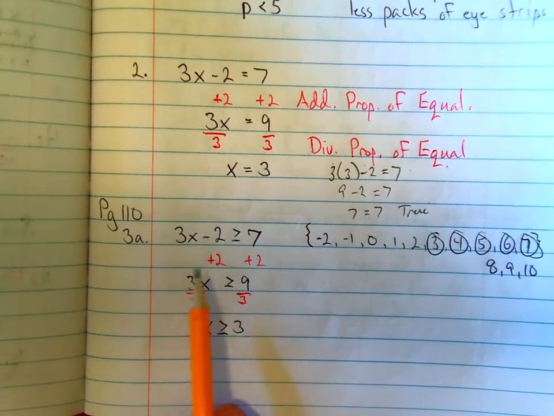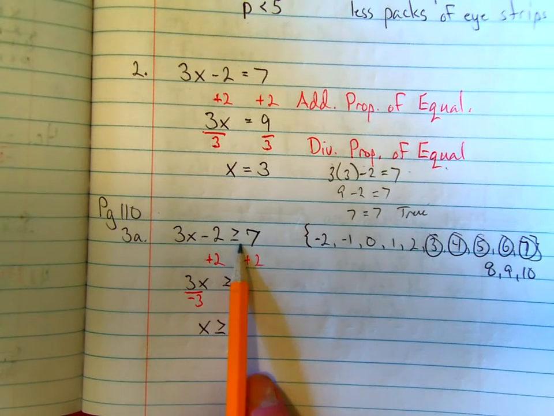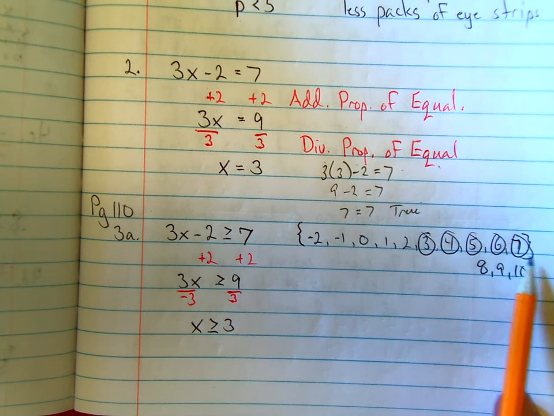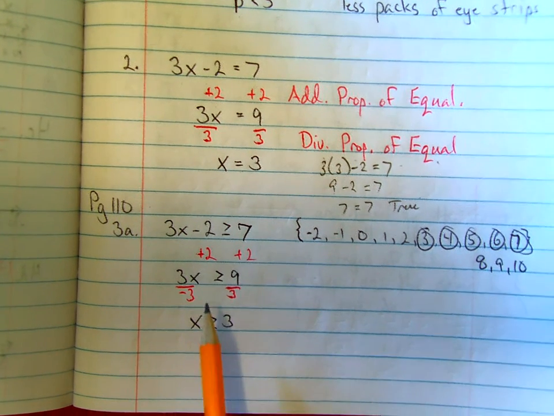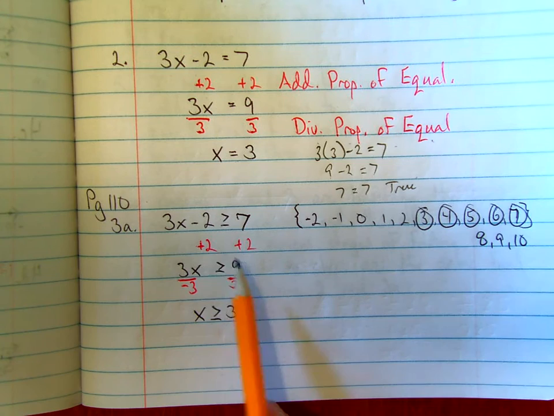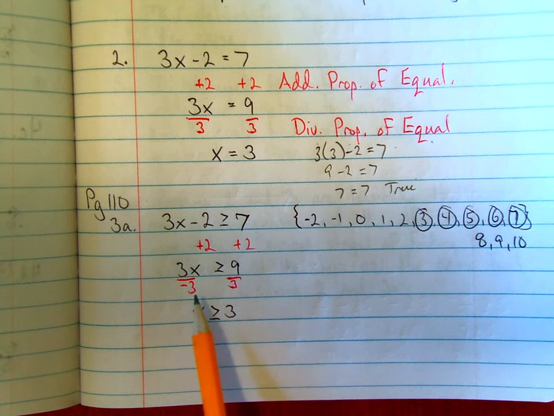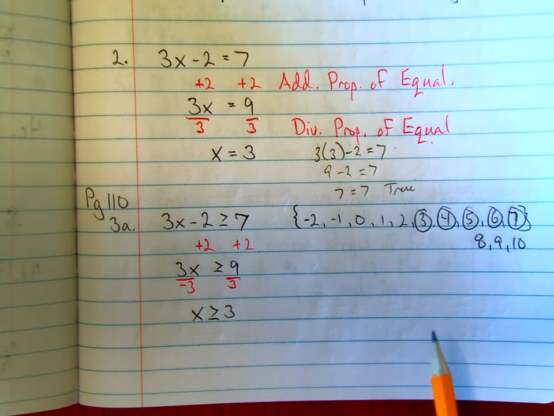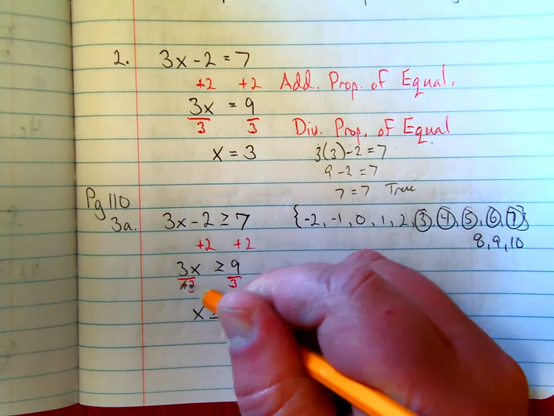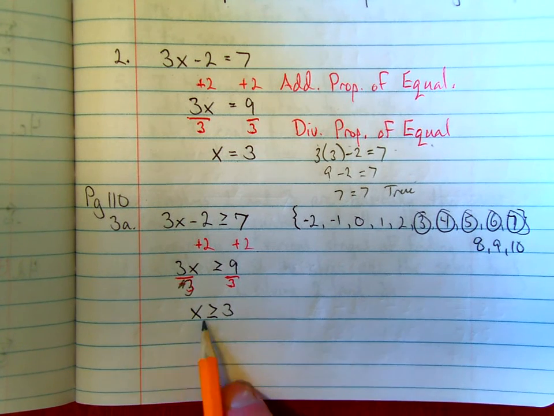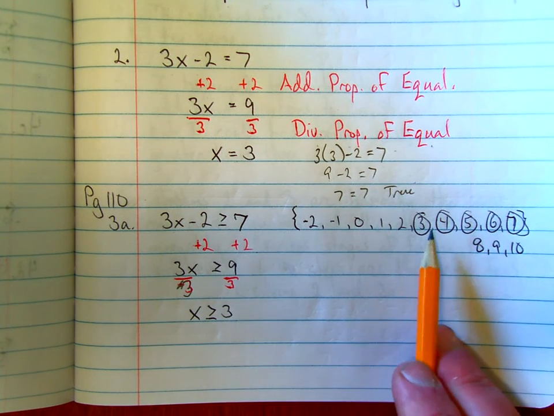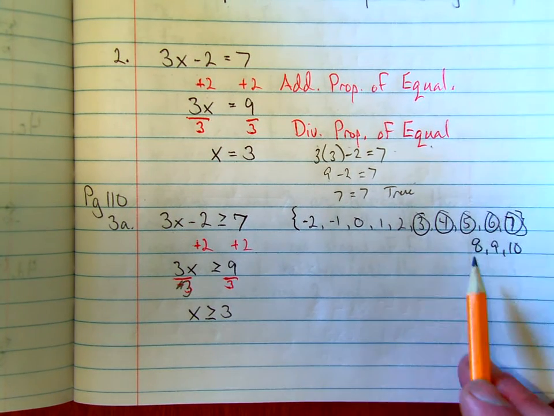On page 110, it gives us an inequality and asks us to circle the values that it's true for and list 3 additional values. Well, I simplified it. I added 2 to both sides. I divided both sides by, I don't know why I divided, that shouldn't be a -3. That should just be a 3. Divide both sides by 3, and I got x is greater than or equal to 3. So I circled 3, 4, 5, 6, 7, and I just added 8, 9, 10.